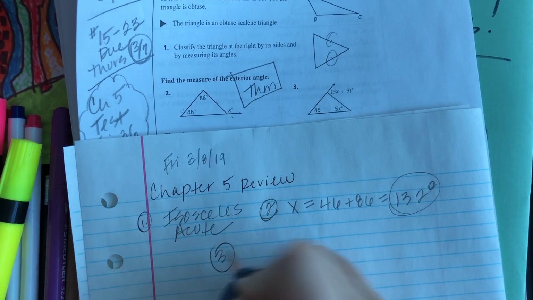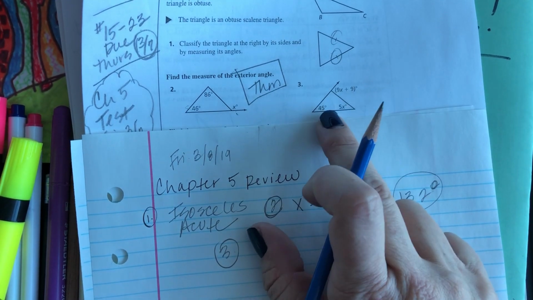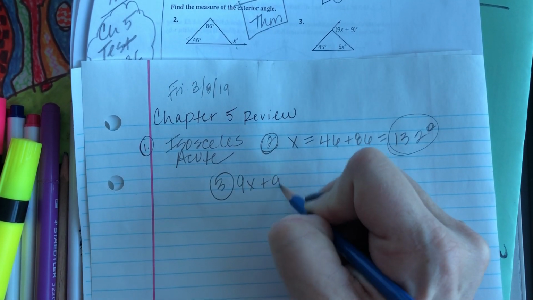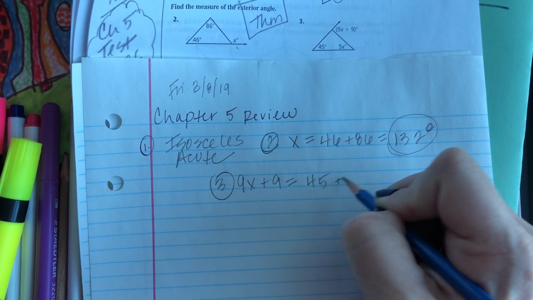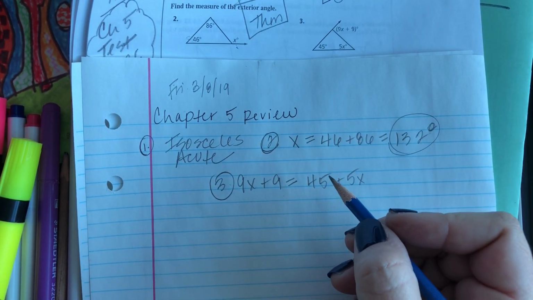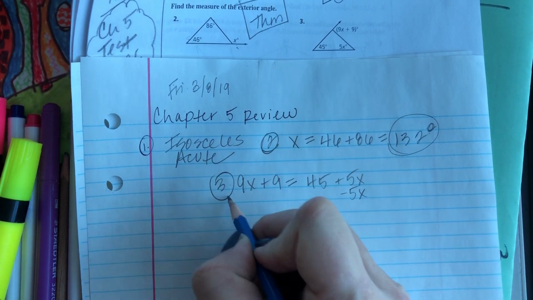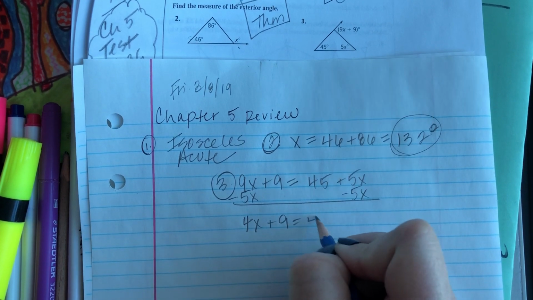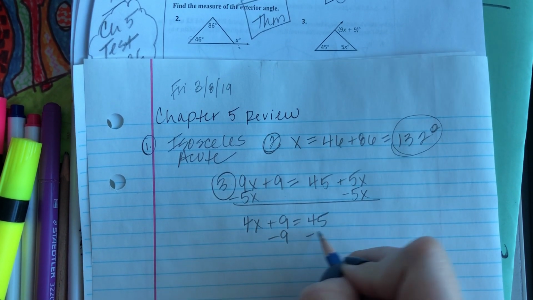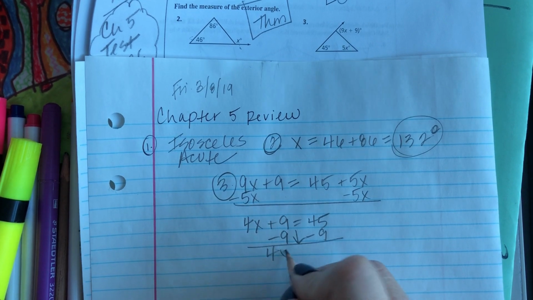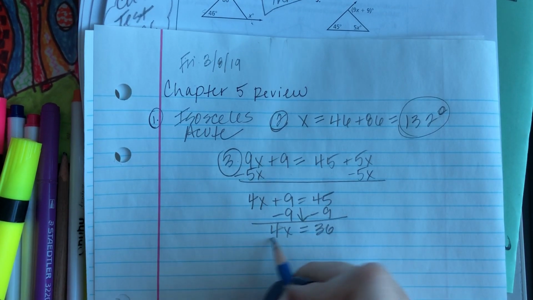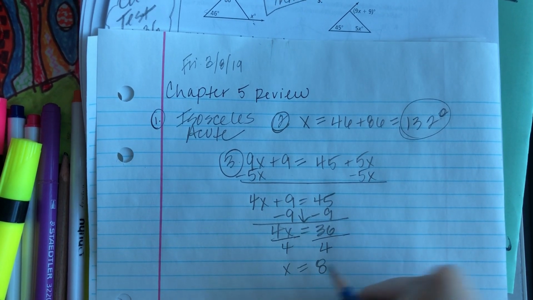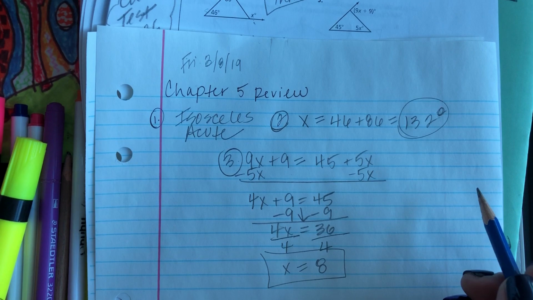Number 3, same idea. This exterior angle out here is equal to the sum of the two inside. So what we have is 9x plus 9 equals the 45 plus 5x. It equals the sum of the two angles that it doesn't touch. If I take 5x away from both sides, 4x plus 9 equals 45. If I take 9 away from both sides, 4x equals 36. When I divide by 4, x is 8.